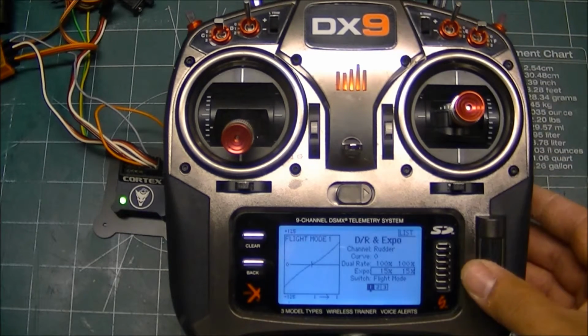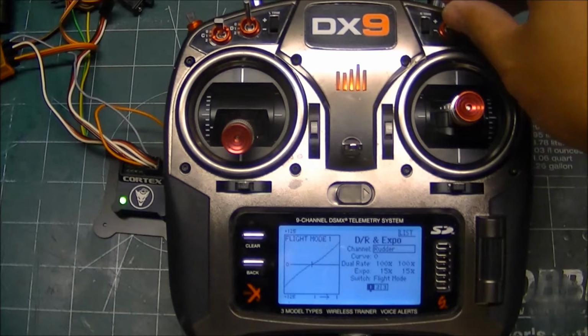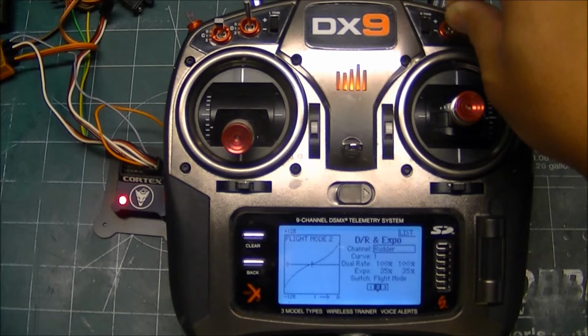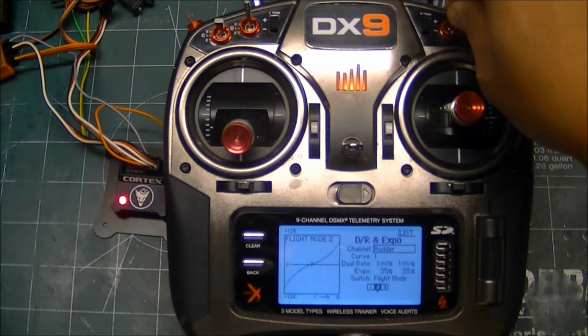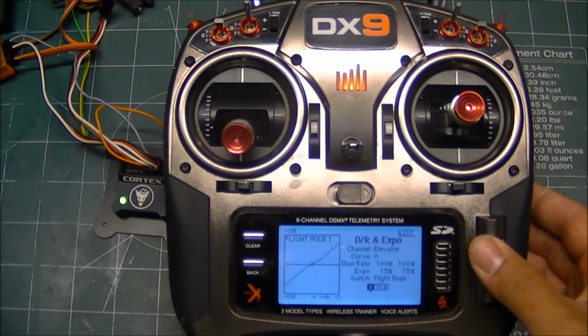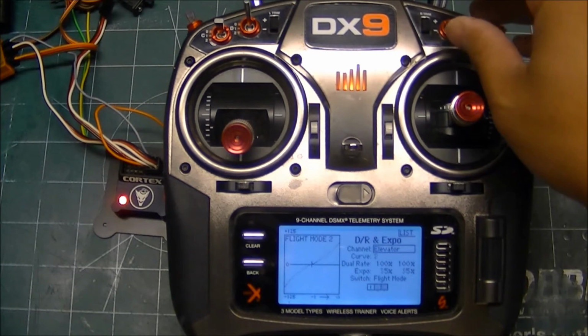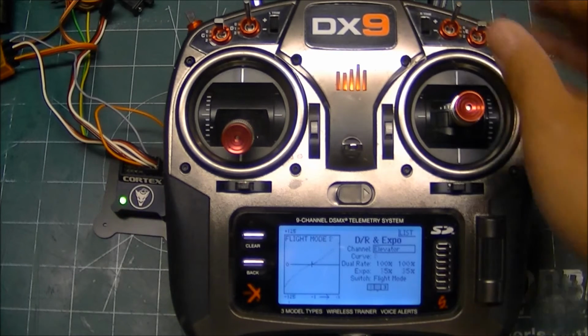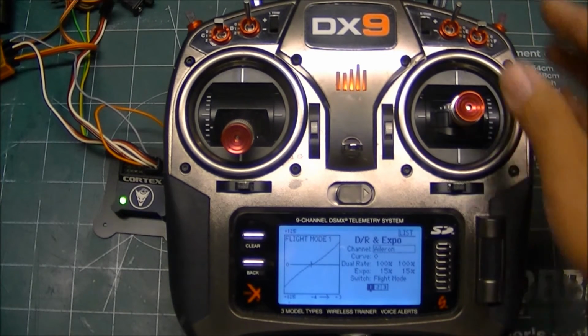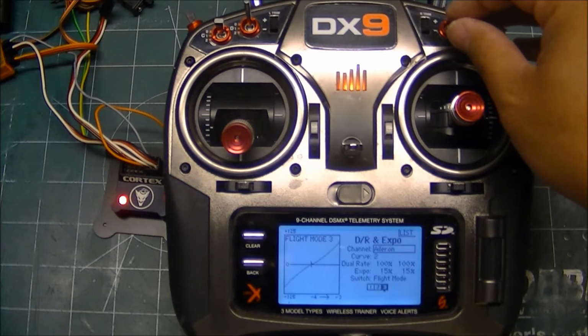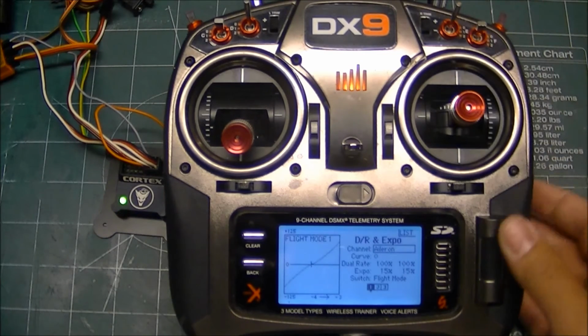So now, for all 3 channels, the rudder, the elevator, and ailerons, I have 15% expo when the Cortex is on in a rate or hold mode, and then 35% expo for when the Cortex is off, like I would for my normal setup on a plane without a Cortex. Flight mode 3. Flight mode 2. Flight mode 1.